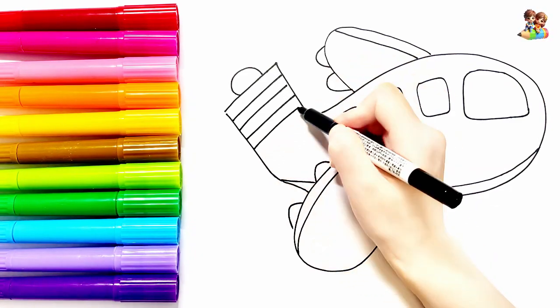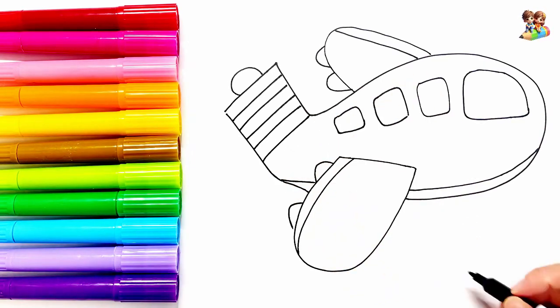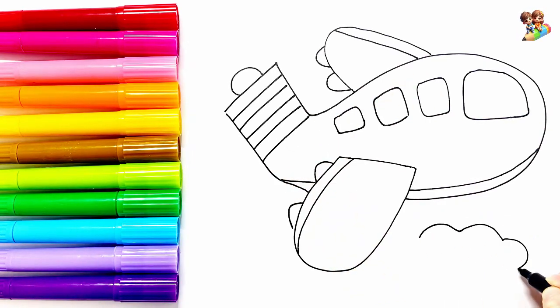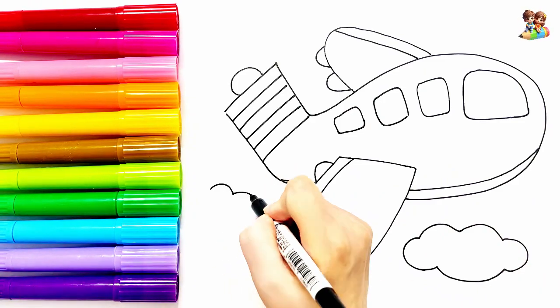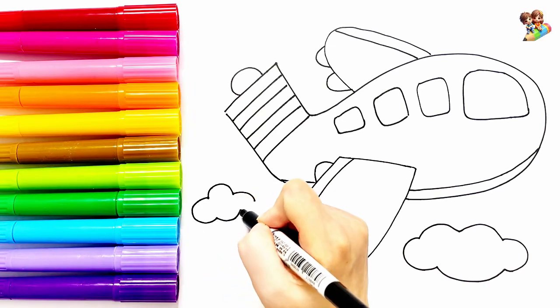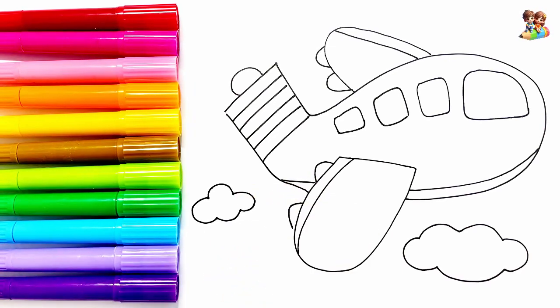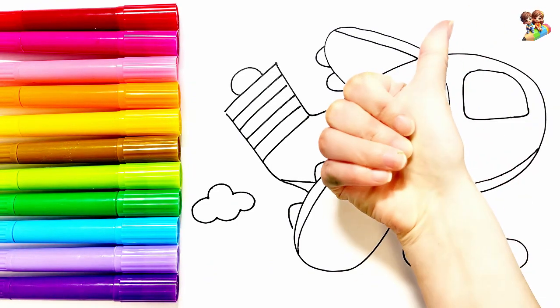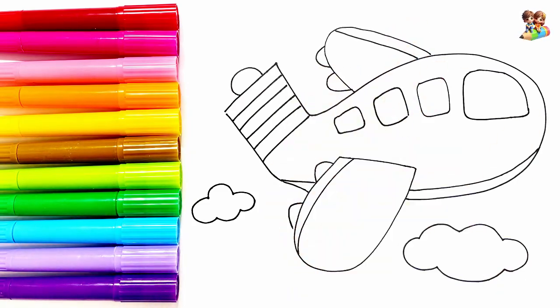Small stripes on the tail of the airplane. Aircraft flying on white clouds. Now the simple diagram is complete. Let's start stroking and bolding.